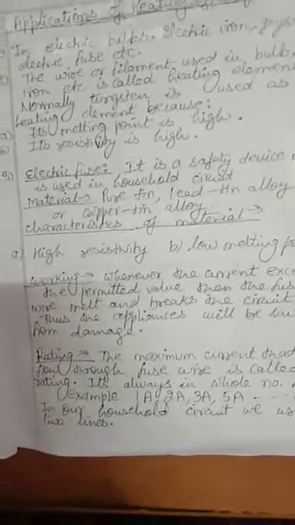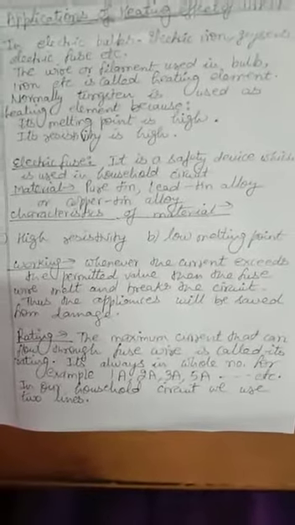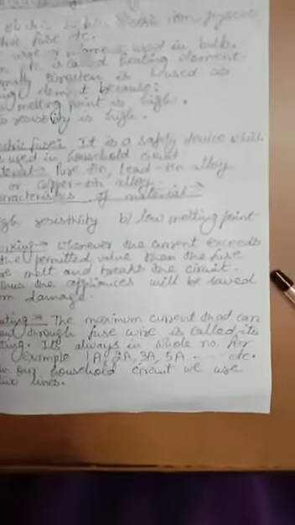So whenever the current in a circuit increases because of any reason, like short circuiting or overloading or something like that, then the amount of current in the circuit will increase. So accordingly heating will increase. So the fuse wire will melt and switch off the circuit. So all the appliances will be saved.